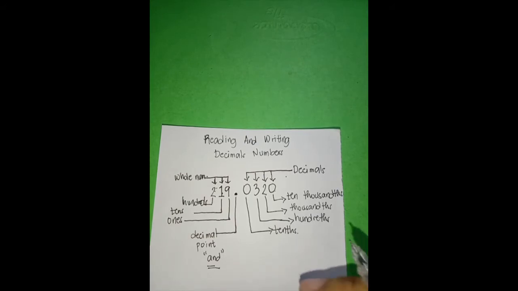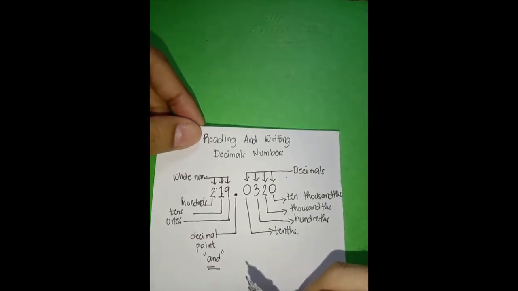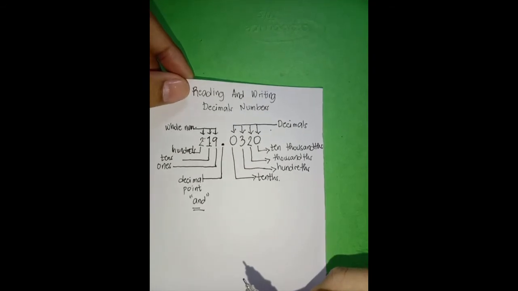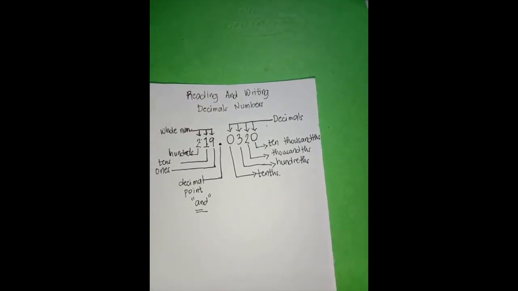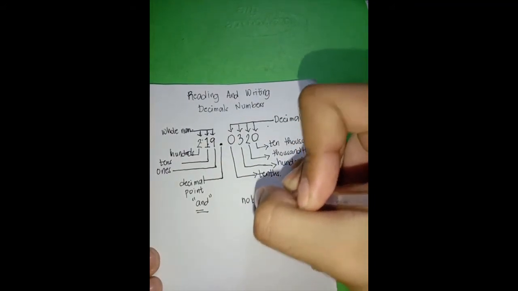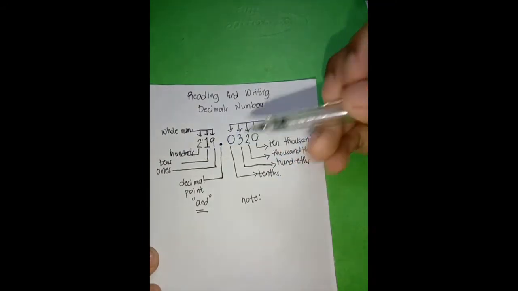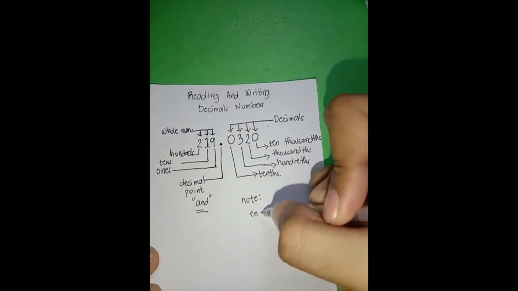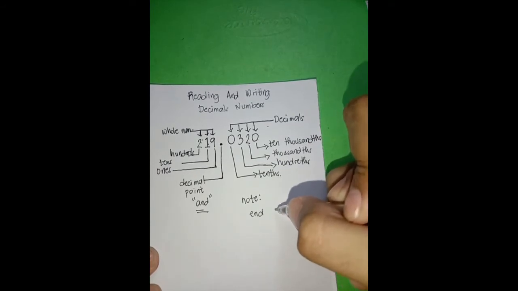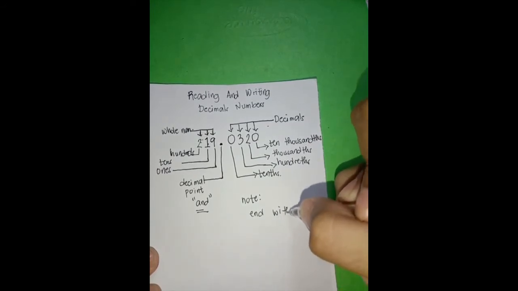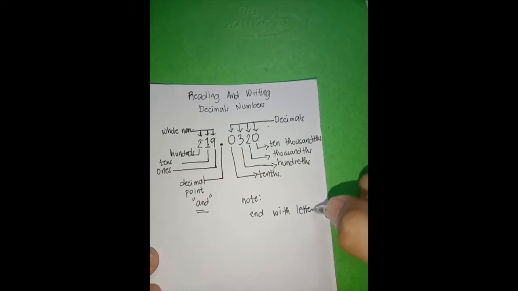Now, take note. The place values for the whole numbers end with the letter S: the ones, the tens, and the hundreds.